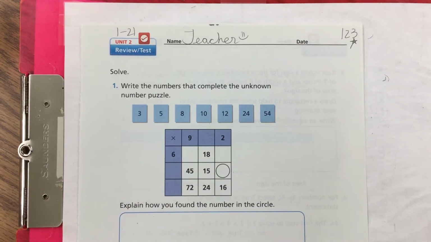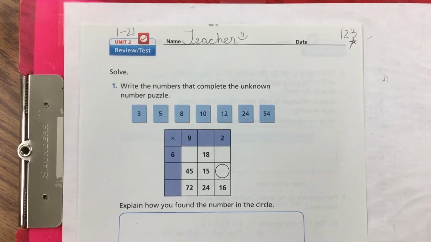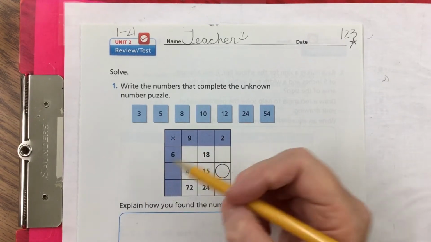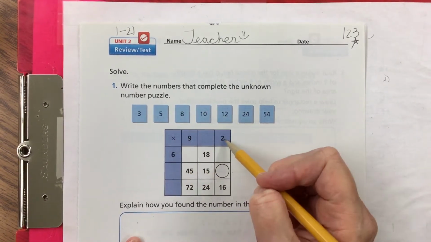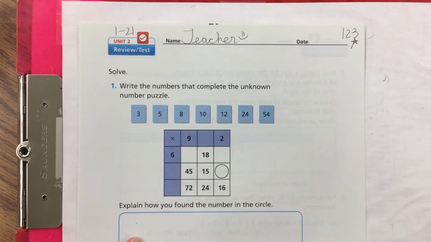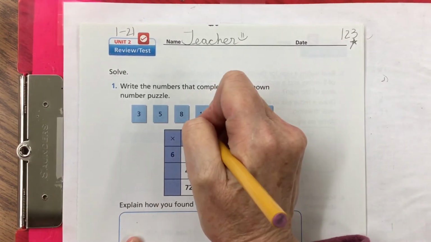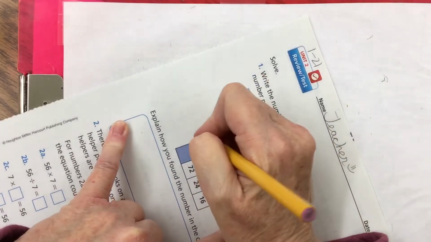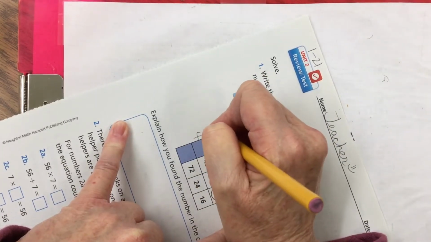Okay, so here we go. We're going to dive in. It's quite a bit, but we're going to persevere and get through it. Write the numbers that complete the unknown. So remember, these are the factors and what's in here are the products. So that's important to know because a factor times a factor is a product.